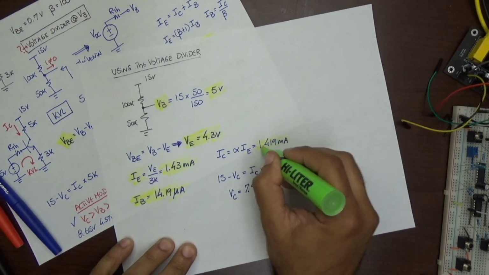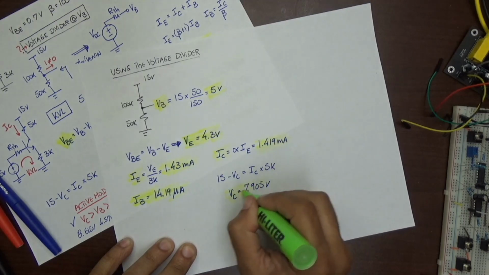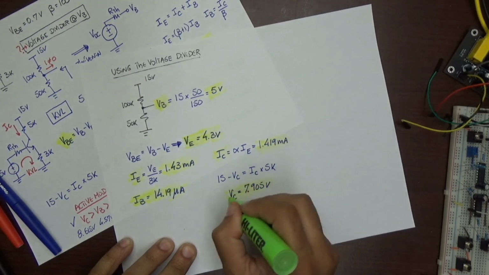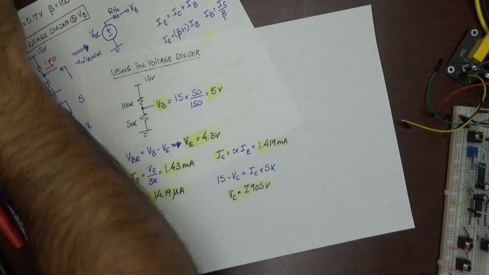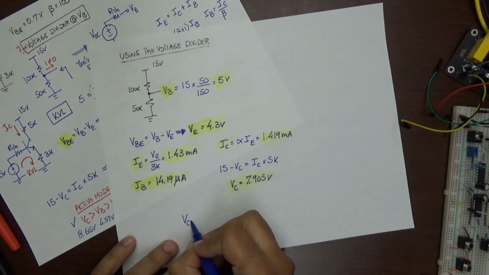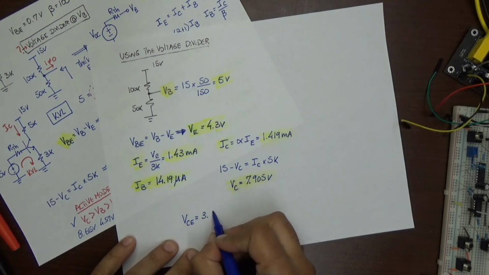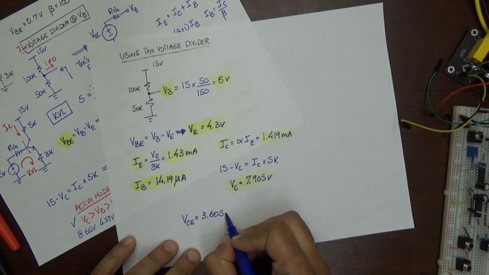And the last thing that is missing here for this one is VC. So let's find VC. I'm running out of marker. And VCE is VC minus VE, and I get 3.605 volts.